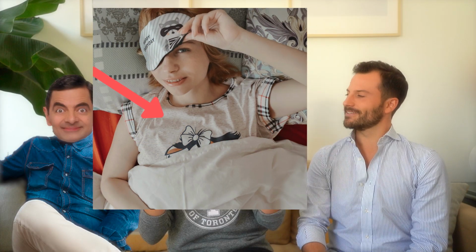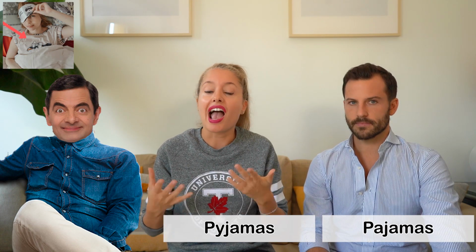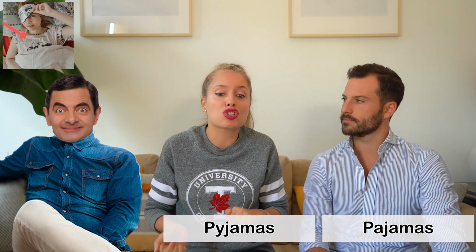And now our 10th image. For me, these would be pajamas. And for you? It's almost the same, but we would say pajamas. So very similar. They almost pretty much sound exactly the same. The only real difference here between American and Canadian English is the spelling, right? In American English, it starts with P-A-J, and in Canadian English, it starts with P-Y-J.